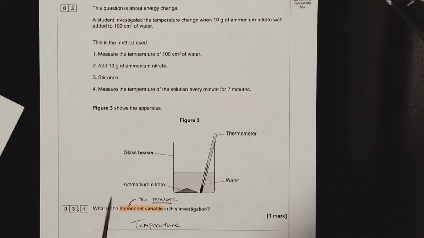So, the first question we have is, what is the dependent variable in this investigation? Well, knowing our variables, the independent variable is the one that you change, the dependent variable is the one that you measure, and the control variables are the multiple variables you try and keep the same to ensure a fair test. In this case, we're talking about the dependent variable, the one that you measure, and that would be the temperature of the actual solution itself.